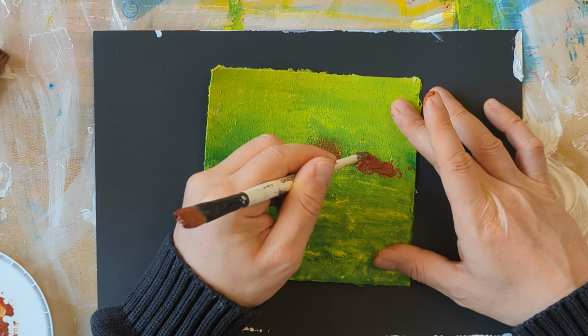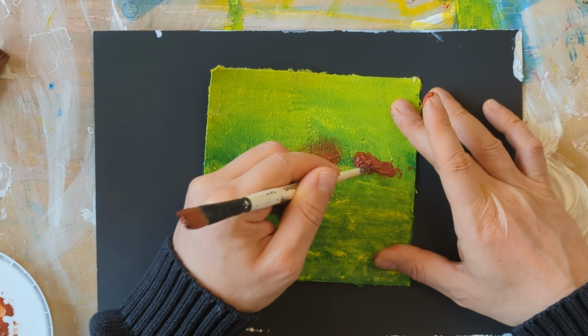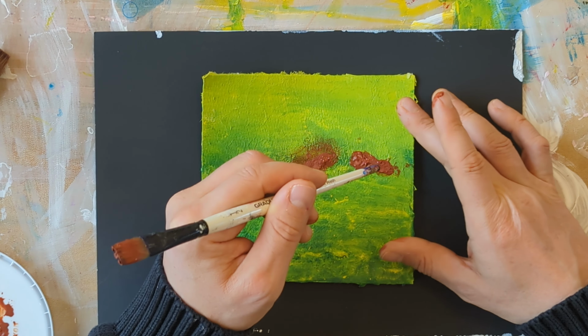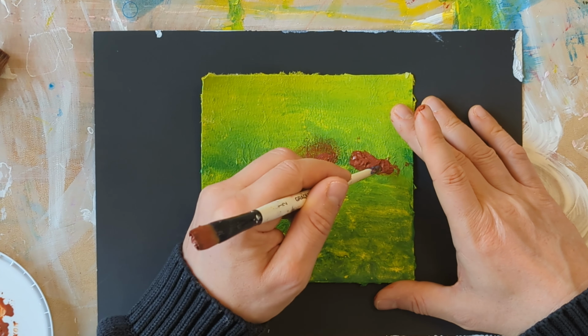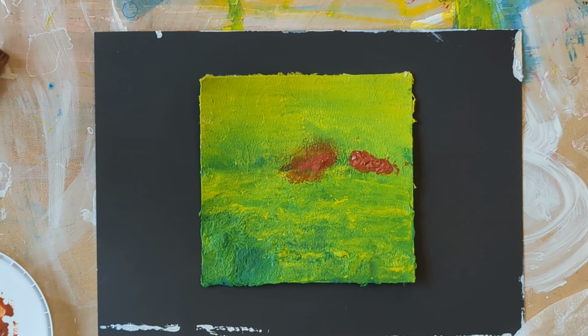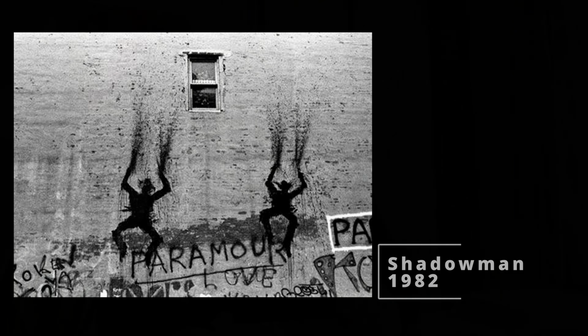I'm going to use the back end of this brush to try and shape this onto here. The idea was to shock, and you'd be walking along the streets at night in New York, and you'd happen upon a shadow man. Sometimes they were high up on walls and buildings in strange places, or sometimes they'd just be on corners, which would probably be quite spooky if you saw them.